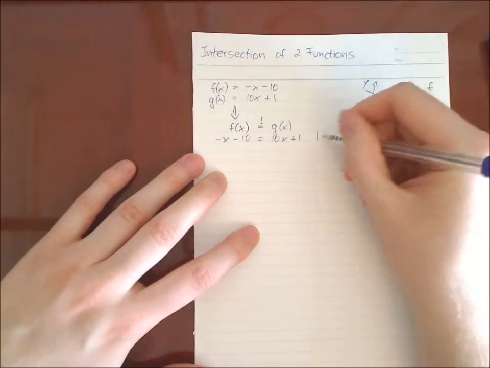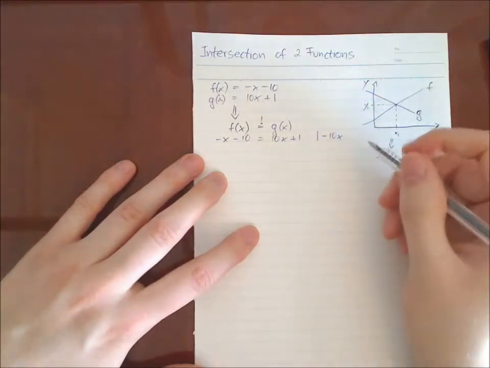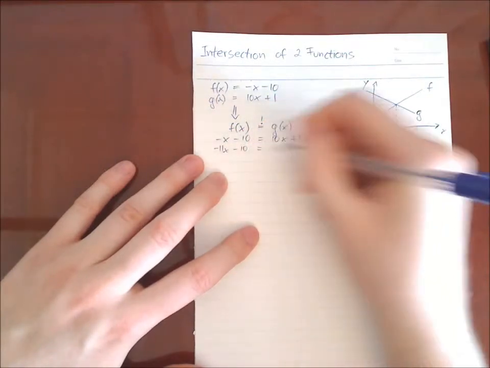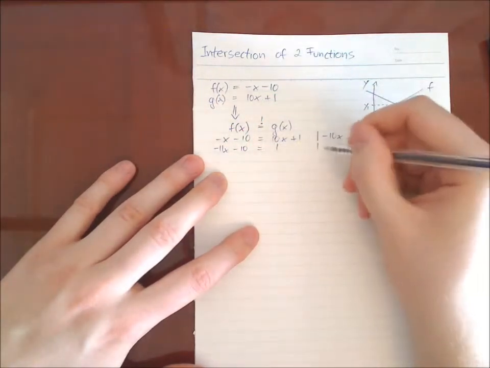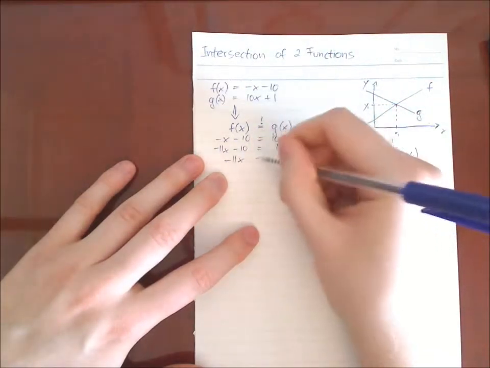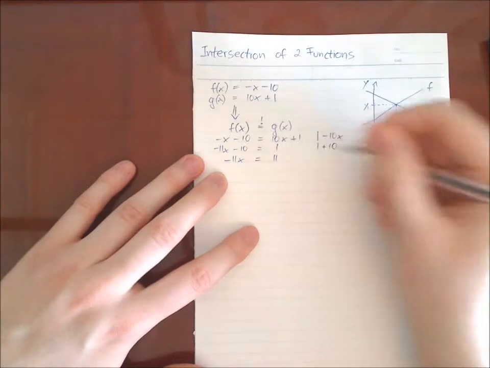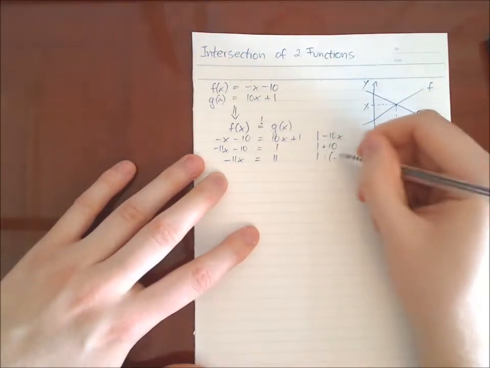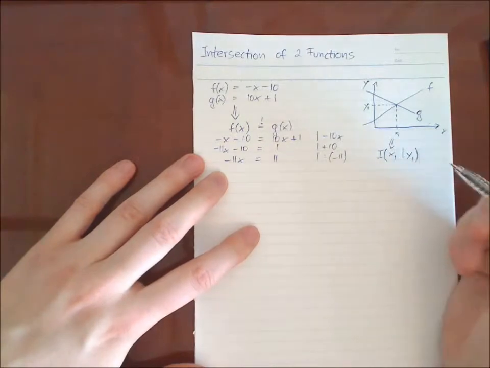What are we going to do? Minus 10x, so the x to the left side. It's minus 11x is 1 plus 10, which is minus 11x is 11. Looks good, almost. And divide by minus 11 so that we can isolate the x.